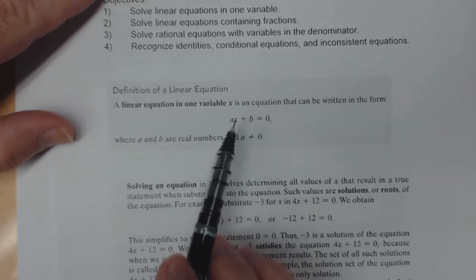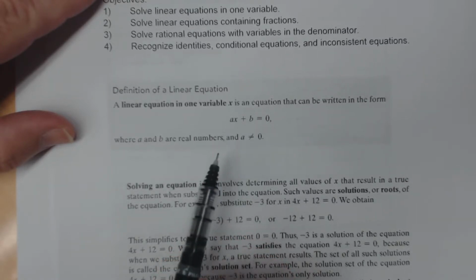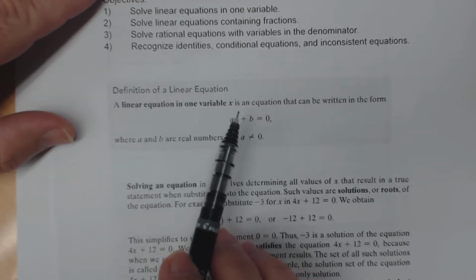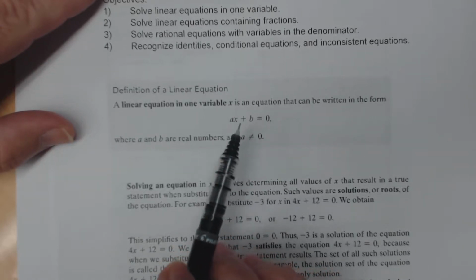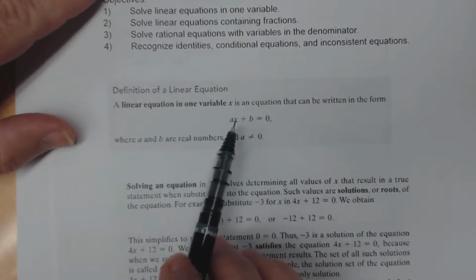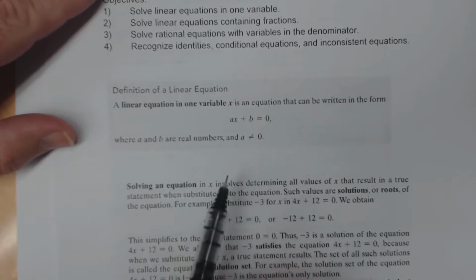Notice the exponent of x is 1. All right, so if it was anything other than 1, like 2, 3, 4, anything like that, it would not be a linear equation anymore. So it has to be ax to the first power plus b equal 0.